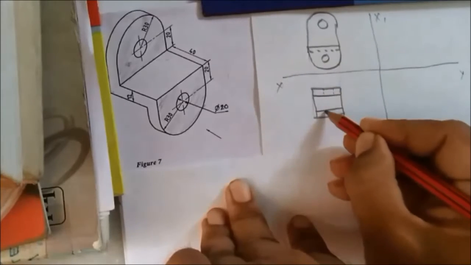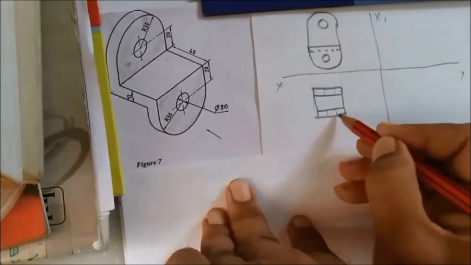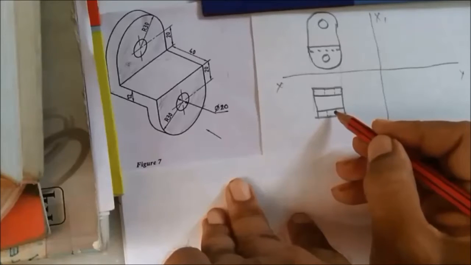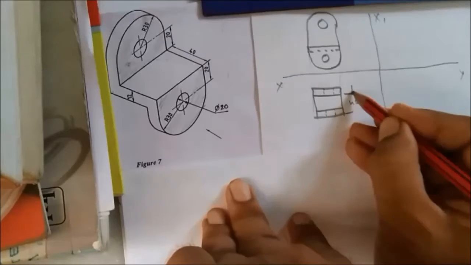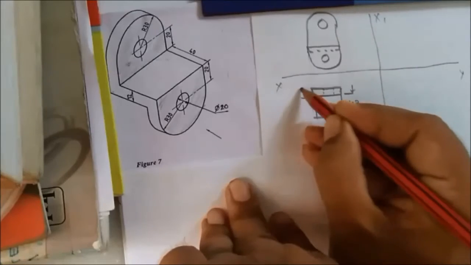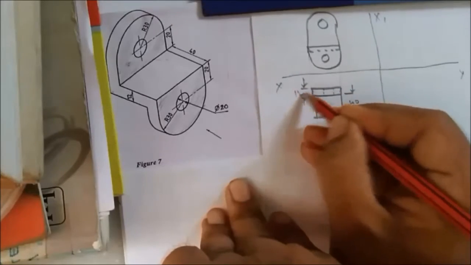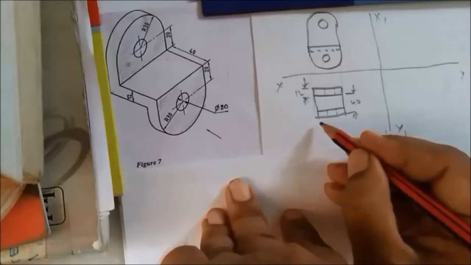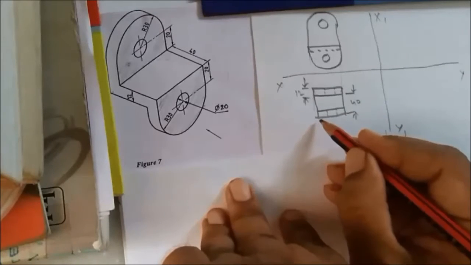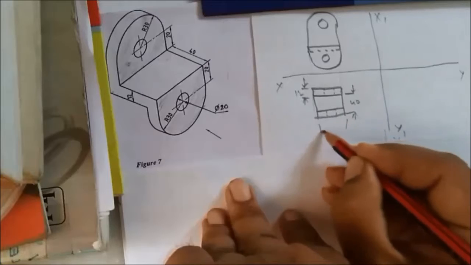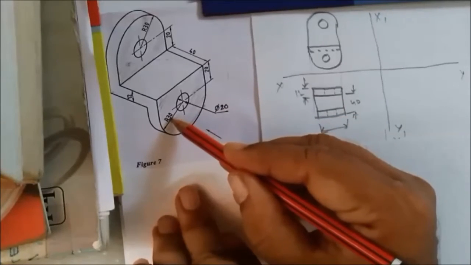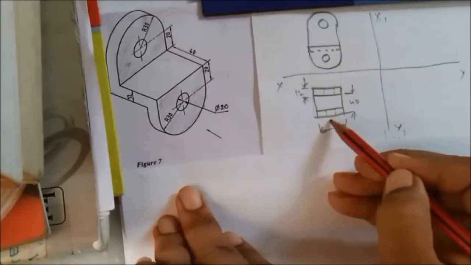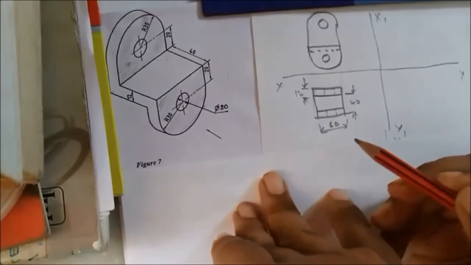We project this portion, we will get this dash line for the circular hole, and this length is 40 and this portion is 12, and the total length, here this radius is given 30, it means 30 plus 30 equals 60.